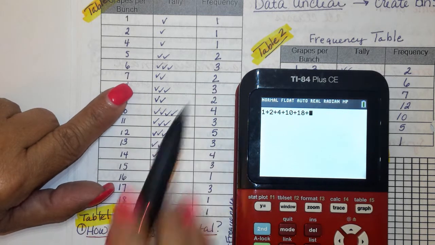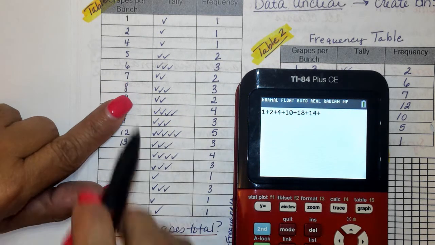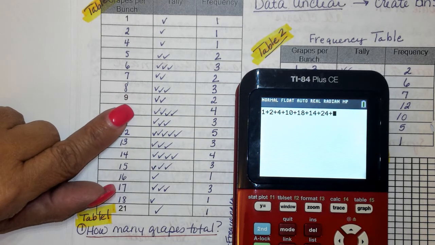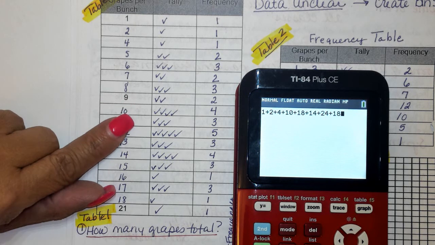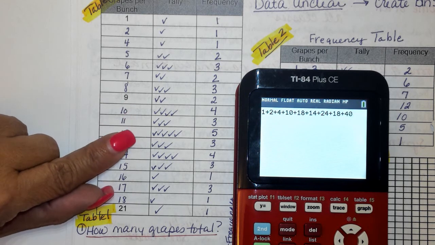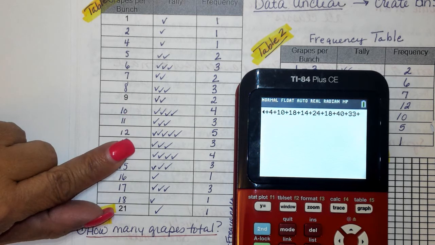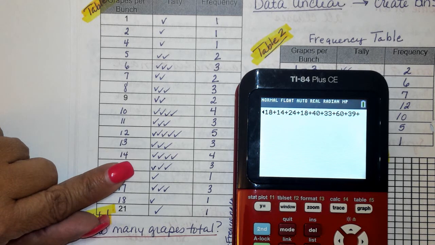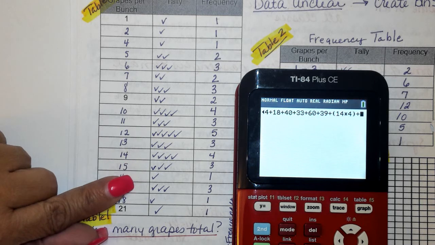7 occurred 2, so that's 14. 8 occurred 3, that's going to be 24. 9 occurred 2, that'll be 18. I'm just going to start cranking these out. You guys get the idea. 60. 3, 3, 3, that's 39. Oh, I'm going to have to do that one. I'm going to do 14 times 4. I don't know that one off the top of my head. Plus, that's 45.